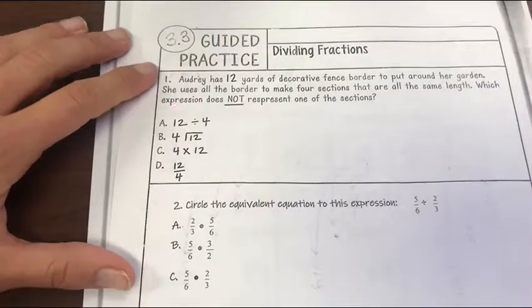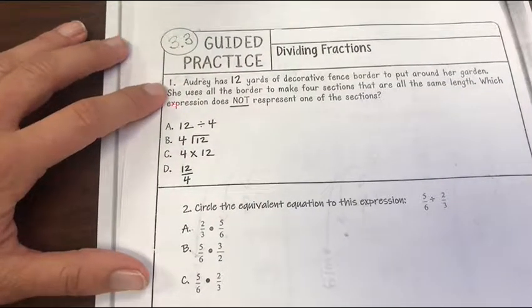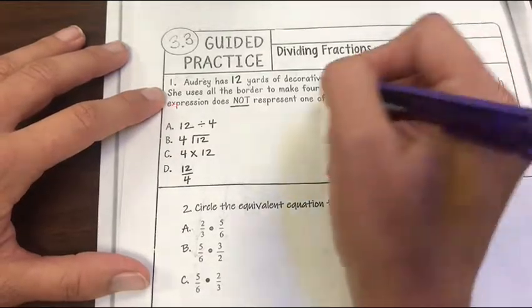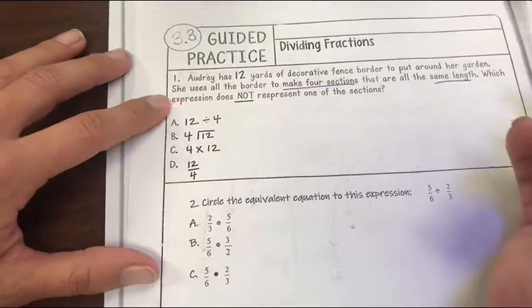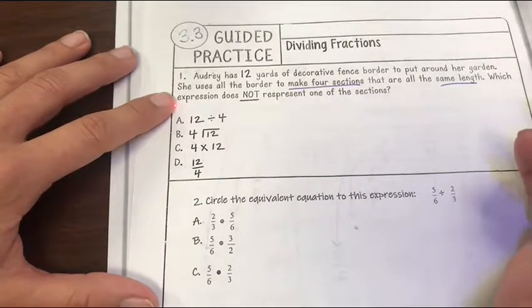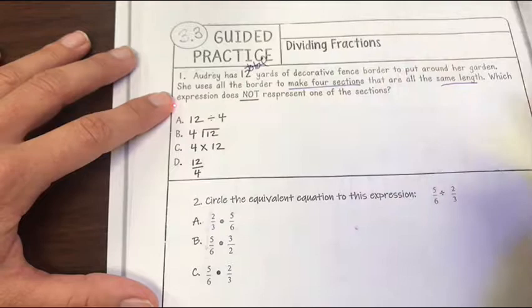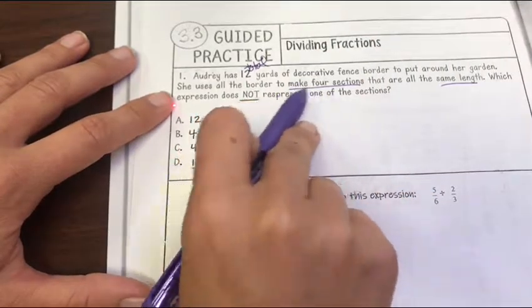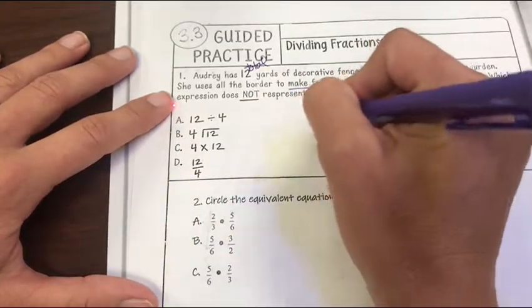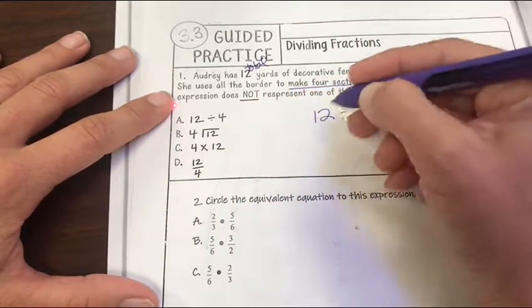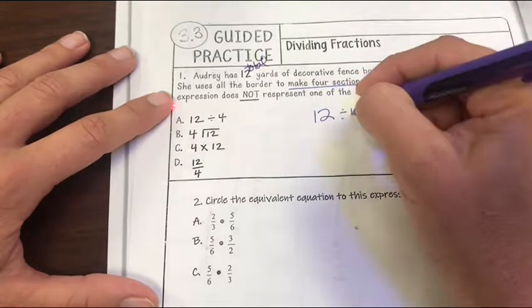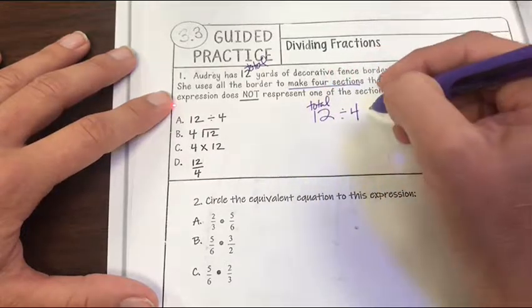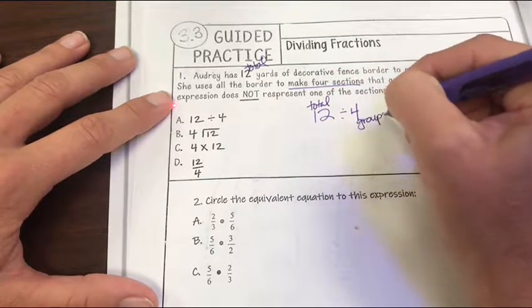Number 1. Audrey has 12 yards of decorative fence border to put around her garden. She uses all the border to make 4 sections that are the same length. Which expression does not represent one of the sections? So this right here is the total amount of yards that I have for the fence. And I want to divide it or make it into 4 sections. Okay, so your total always goes first in the dividend spot in a division problem. And you're going to divide it into 4 sections. So your total always goes here, okay, and your groups can go here.